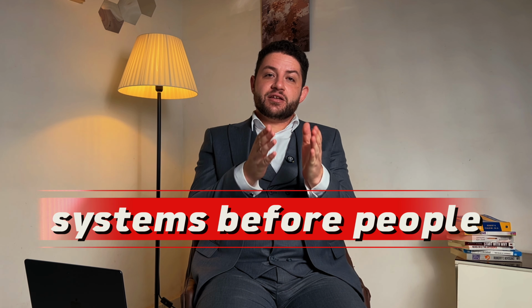By the end of phase 2, you have an empty hotel that already knows how to run itself financially. That's the inversion most developers miss. Systems before people. Not people who then figure out the system.